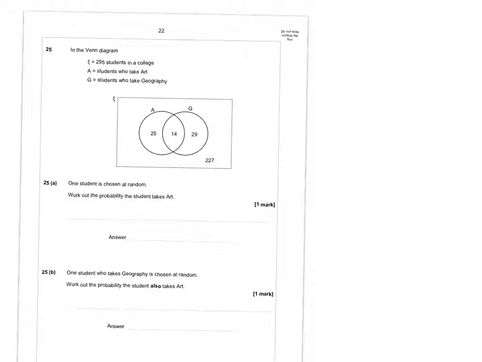So here we have a Venn diagram question, and we have 295 students at a college. Firstly, it's pretty standard. Work out the probability that the student takes art. Now these students take art, just art, but so do these students. They take art as well as geography, but they do take art. So how many students take art?